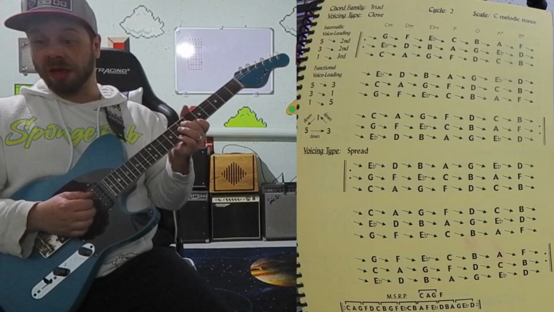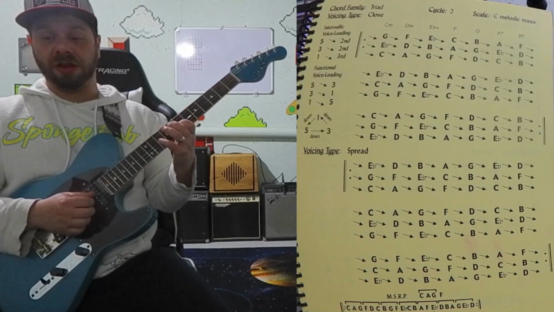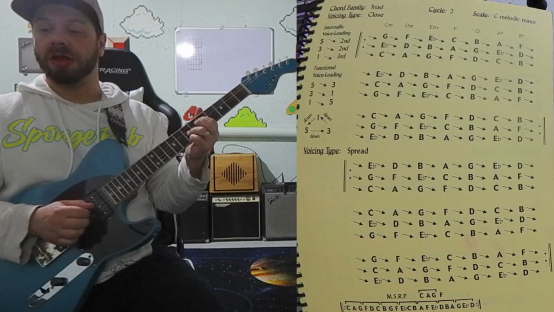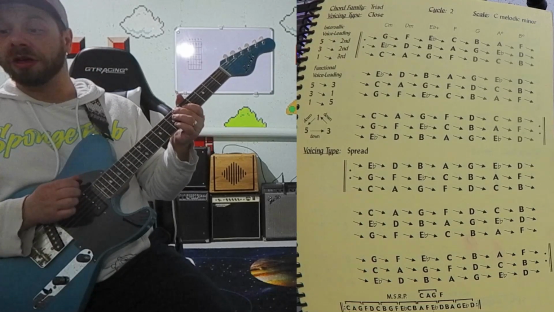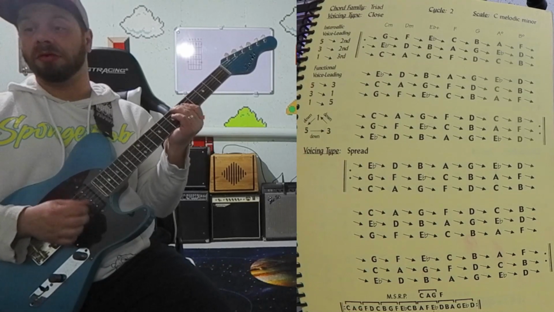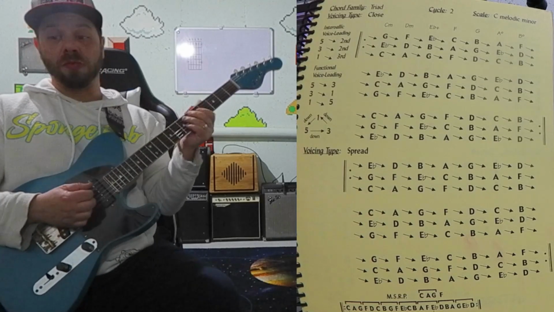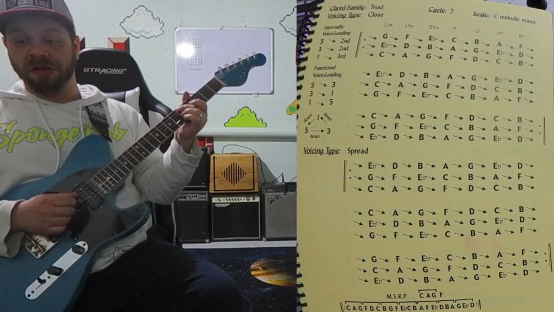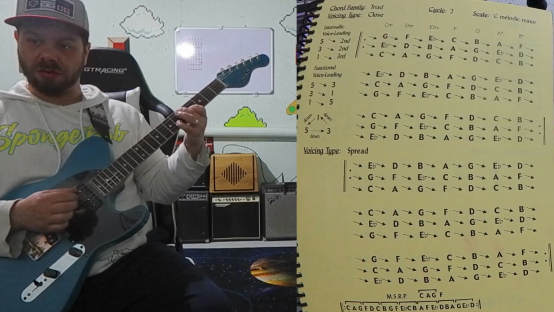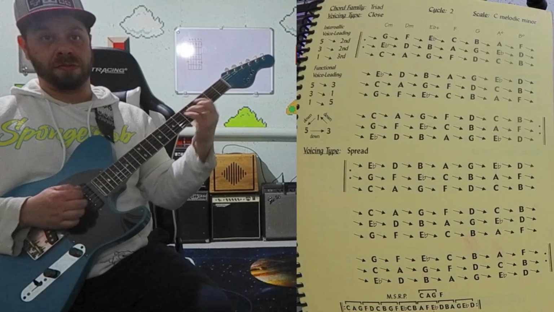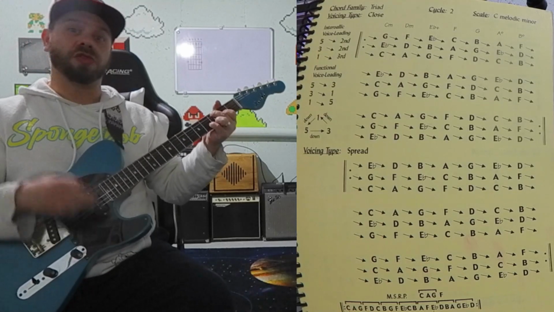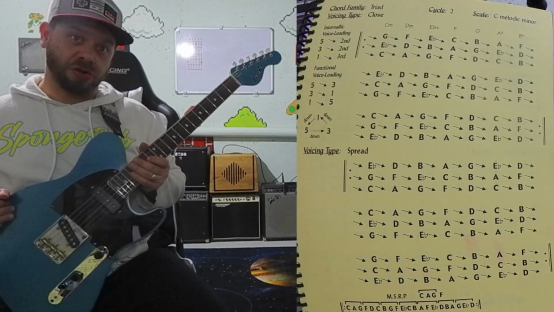Then I'm playing my movement, A to G, D to F to D, C to B. Then again the movement, G to E flat, D to C, B to A. Then the movement again, E flat to D, C to B, A to F. And then back home to C minor. So there's 3 ways of practicing your closed and spread voicings.